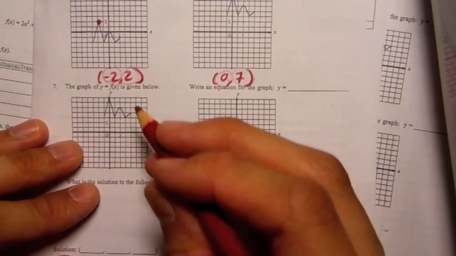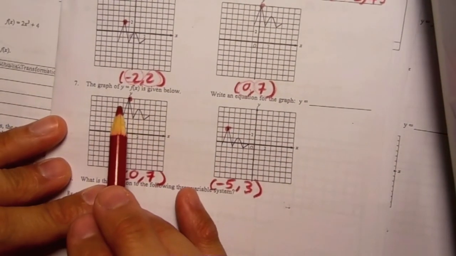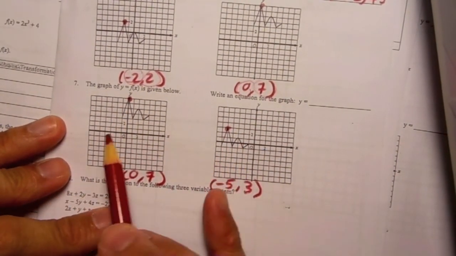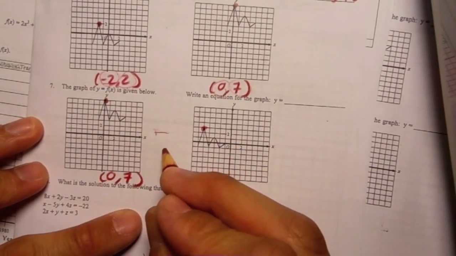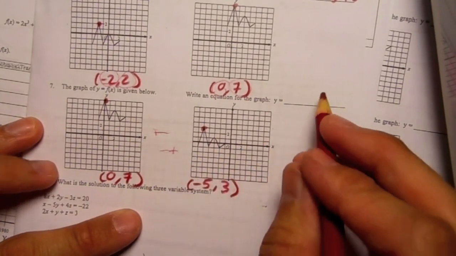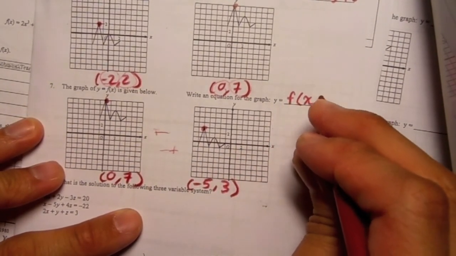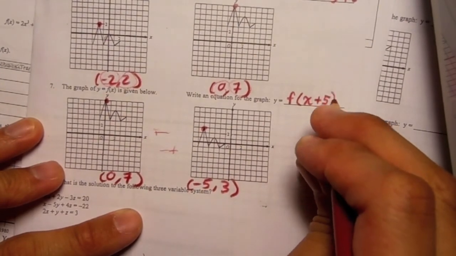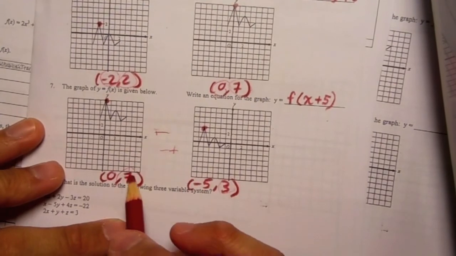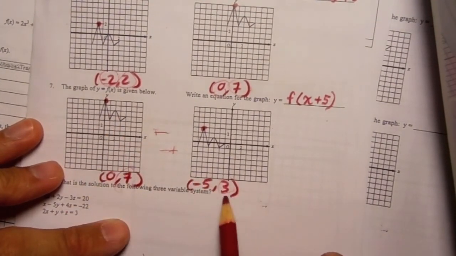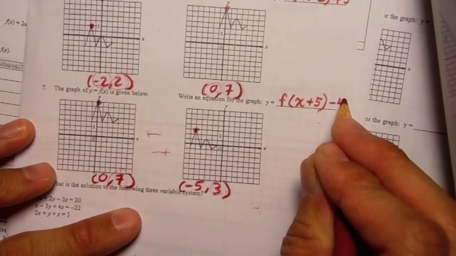Number 7, picking these 2 reference points, from this graph to this graph, it moved to the left 5, so towards the negatives, but oh, it lied, so we say that it went towards the positives. So inside the parentheses, x plus 5, and then it moved down 4 units from when y is 7 to when y is 3. Because it moved down, it's -4 units.